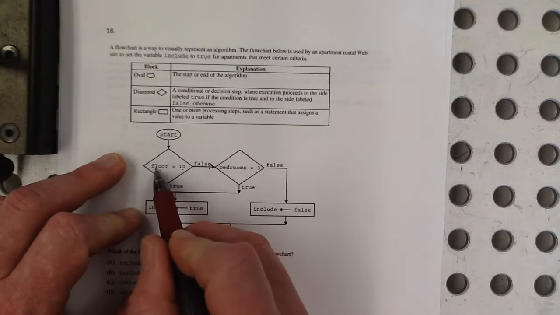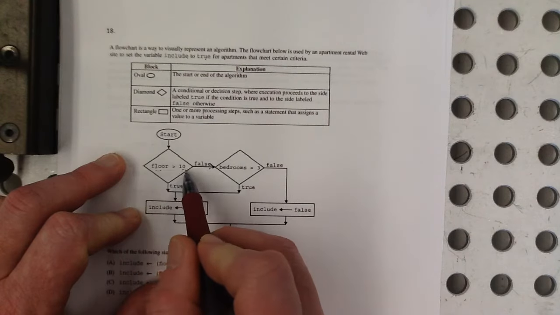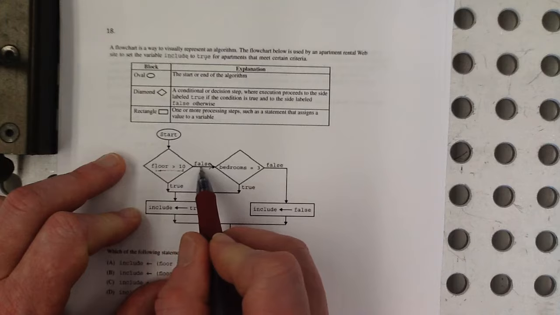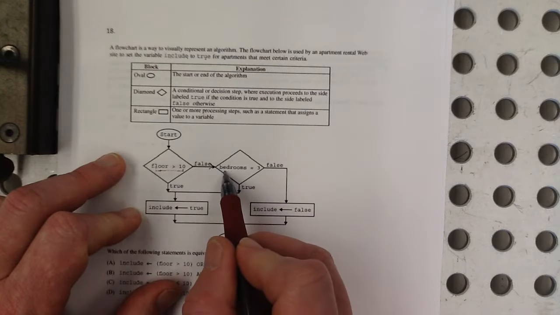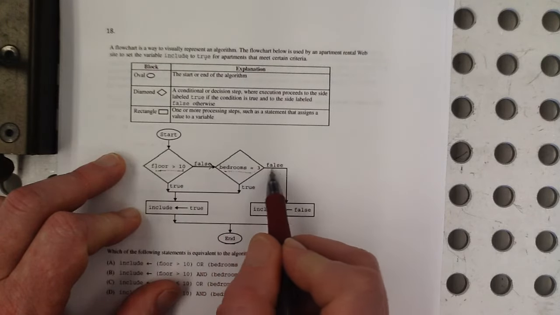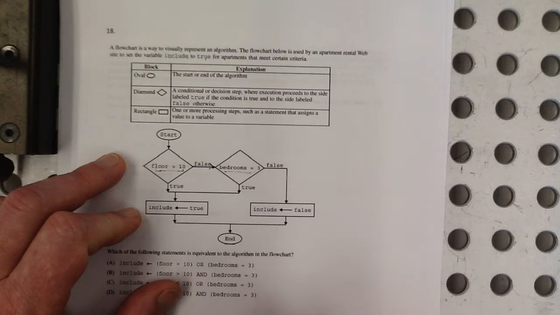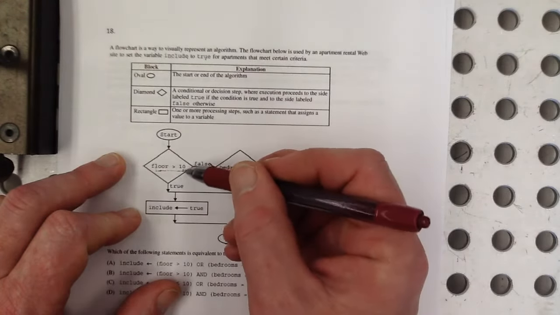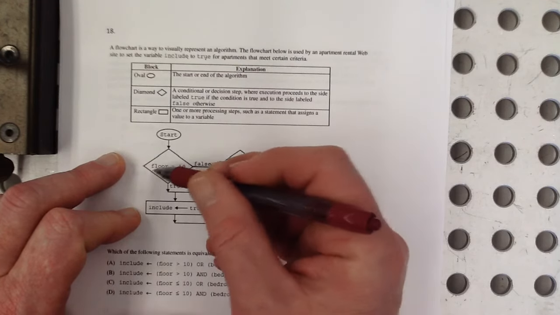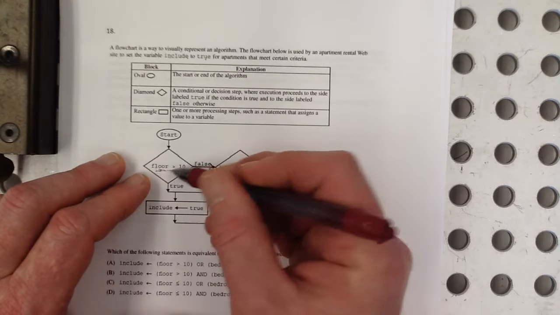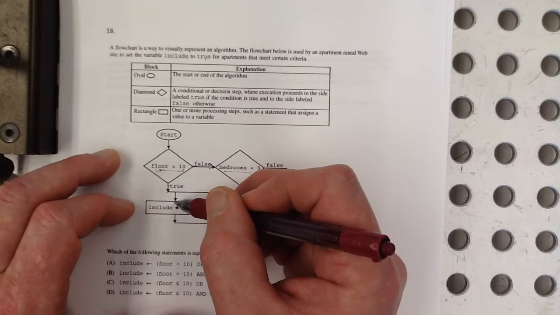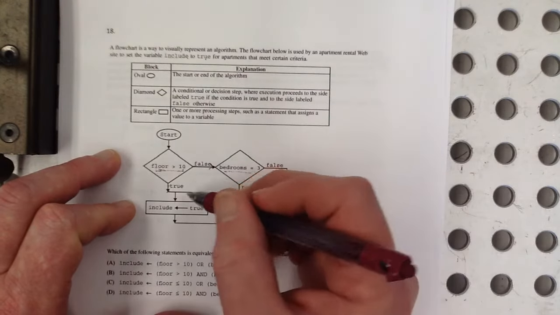So if we have fewer than 10 floors, and we don't have 3 bedrooms, then we're not going to include it. If floor is greater than 10, then we're going to include it, no matter what.